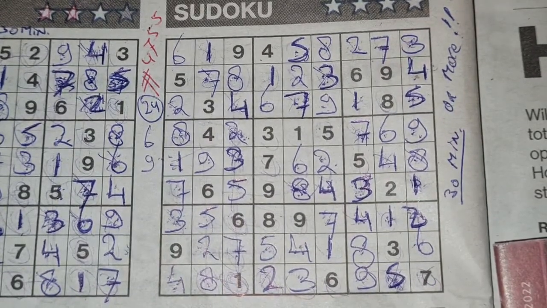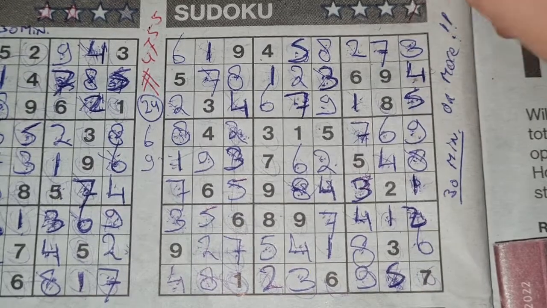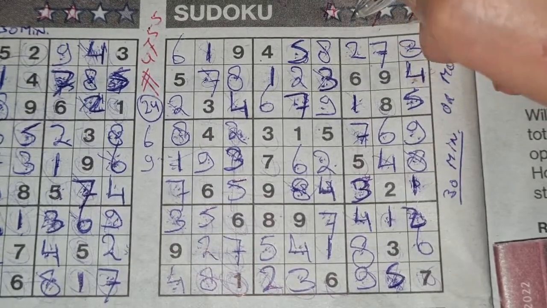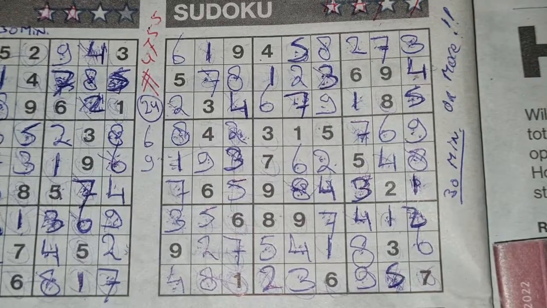But is this really a 4 stars? No. 3 stars? No. Let me give this again 2 stars. And I like this one. Yes, I really do. Do you think so?